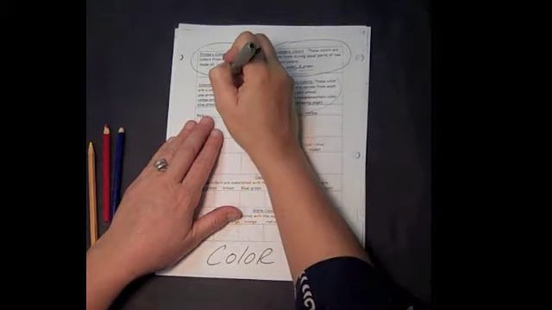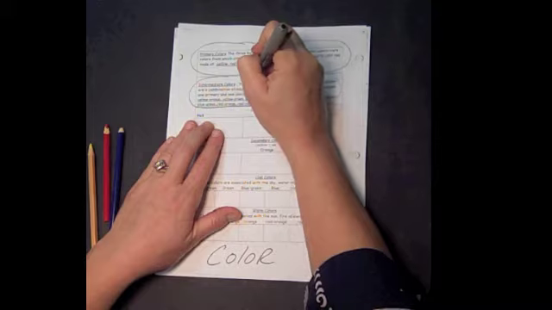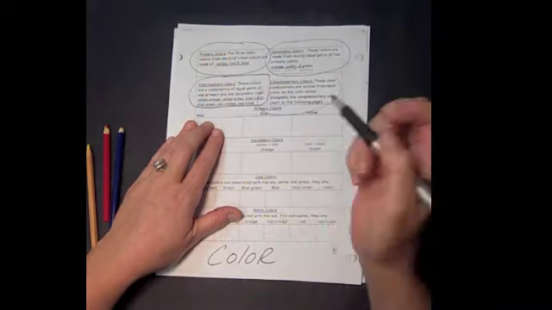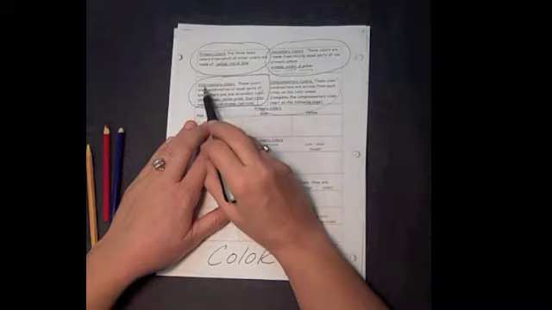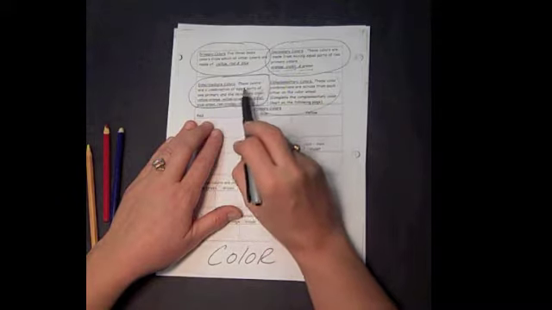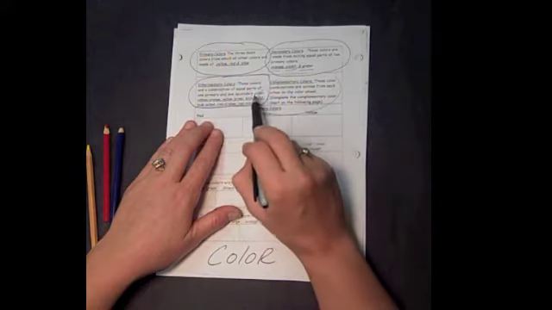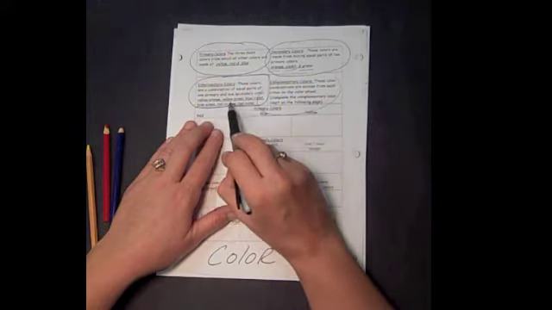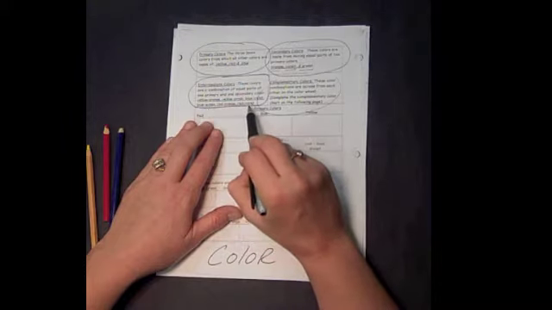Intermediate colors. Circle intermediate colors. If you happen to have learned about tertiary colors, it's the same thing. Intermediate colors. Read together. Go. Intermediate colors. These colors are a combination of equal parts of 1 primary and 1 secondary color. Yellow-orange, yellow-green, blue-violet, blue-green, red-orange, and red-violet.